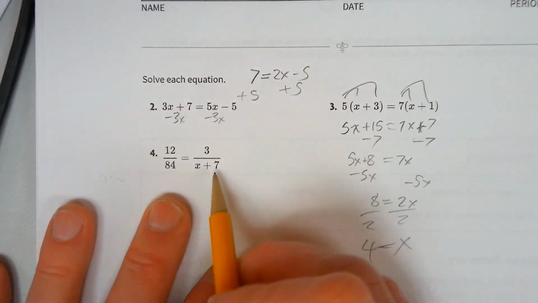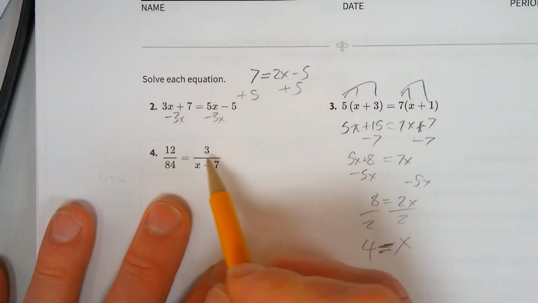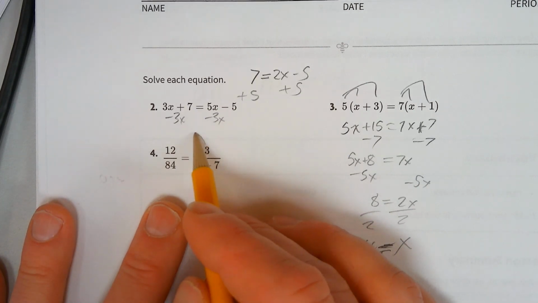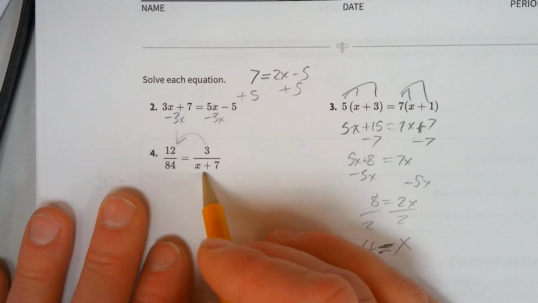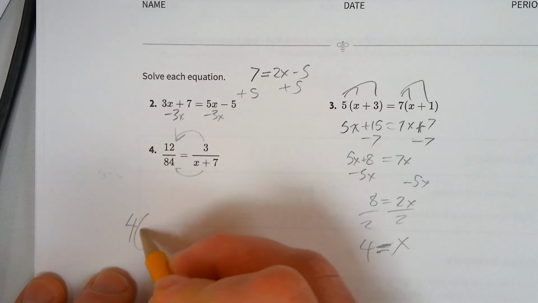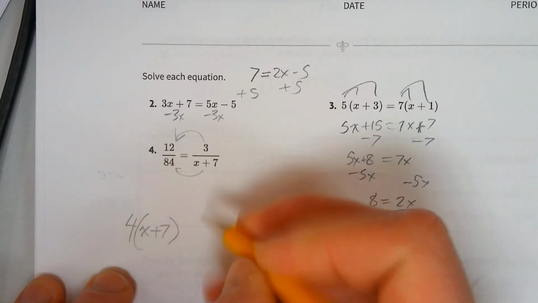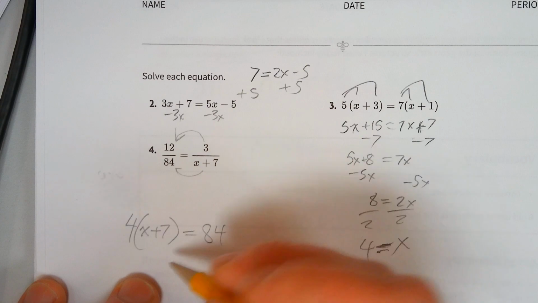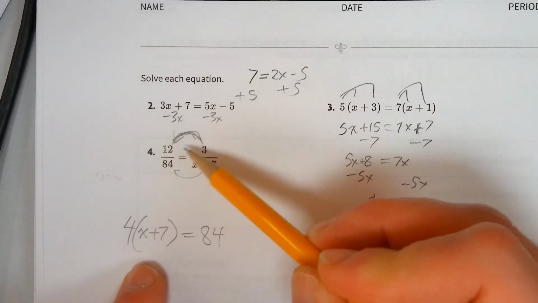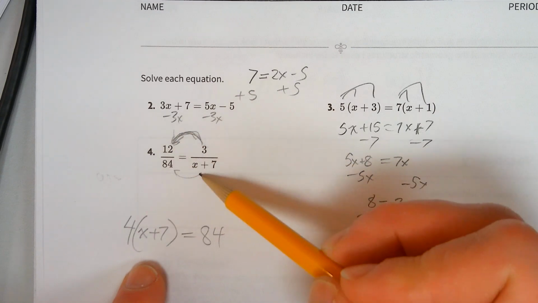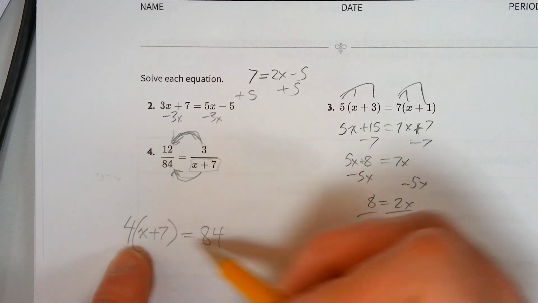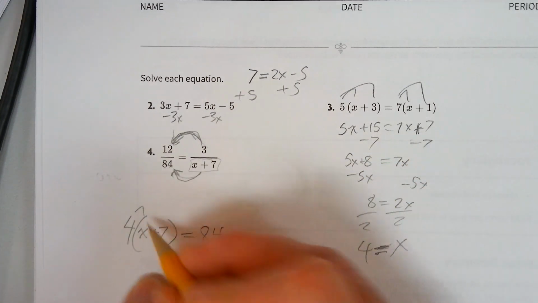Okay, and now these are like our proportions. Well, we could be using proportional thinking. 3 times 4 is 12, so x plus 7 times 4 is 84. Let's do that. That is our new skill. It's not actually my favorite way to do it. I'll show you that in a minute. So if you're lost, I figured out the scale factor here. Must be times 4. 3 times 4 is 12. So this times 4 will have to be, whatever this is, we got to multiply by 4, and it'll be 84. Okay.